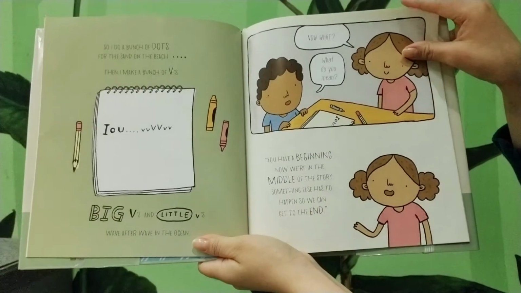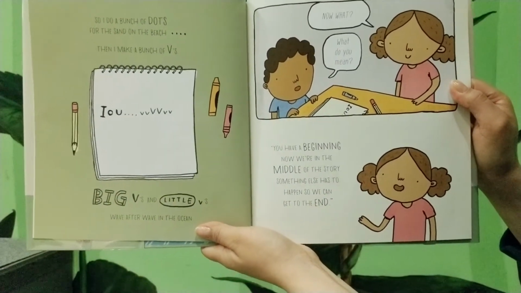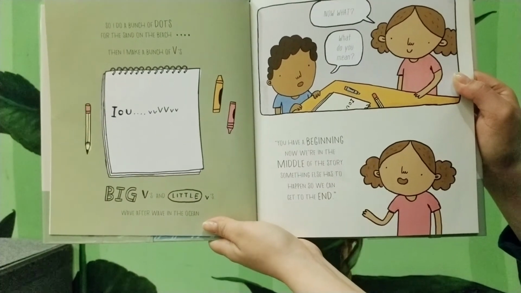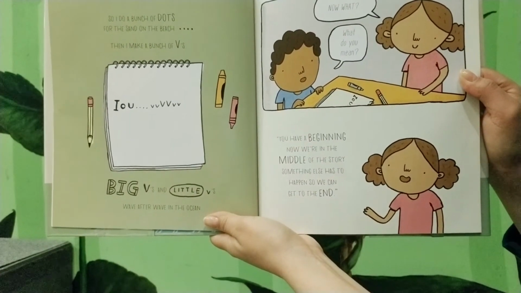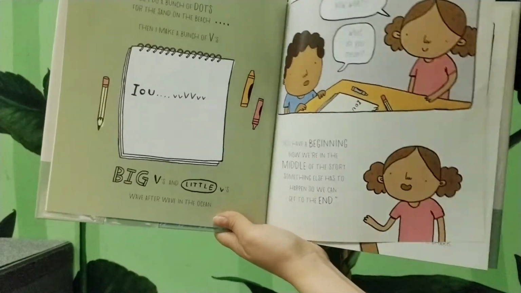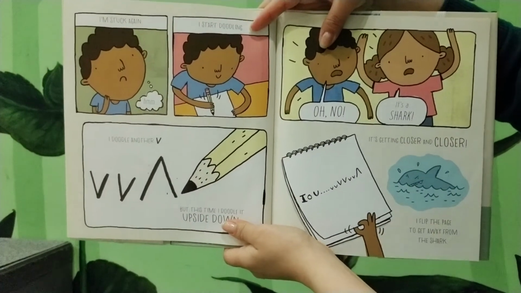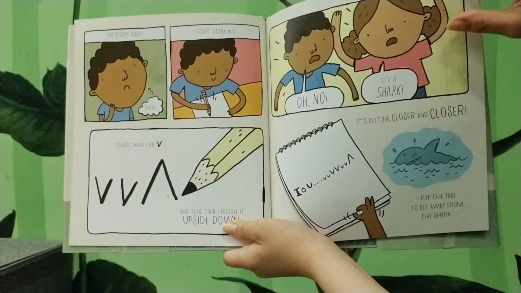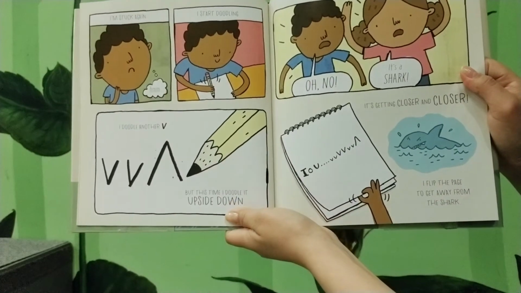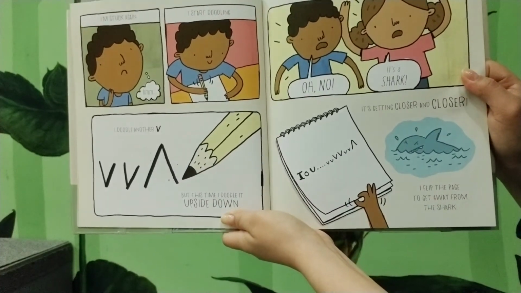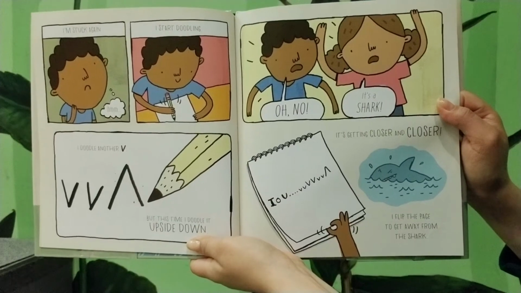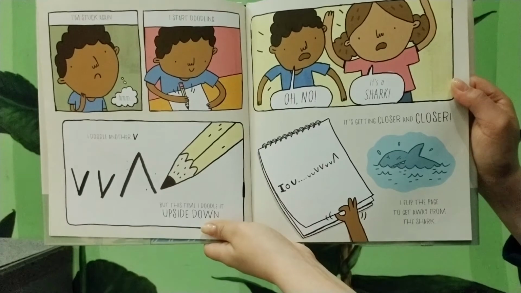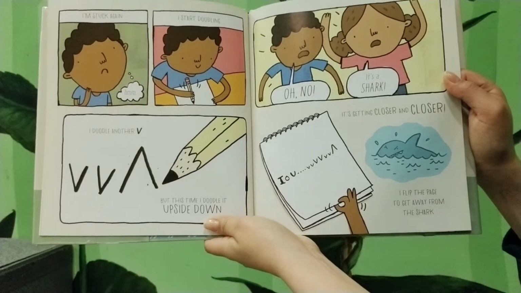"Now what?" "What do you mean?" "You have a beginning. Now we're in the middle of the story. Something else has to happen so we can get to the end." I'm stuck again. I start doodling. I doodle another V, but this time I doodle it upside down. Oh no! It's a shark! And it's getting closer and closer. I flip the page to get away from the shark.